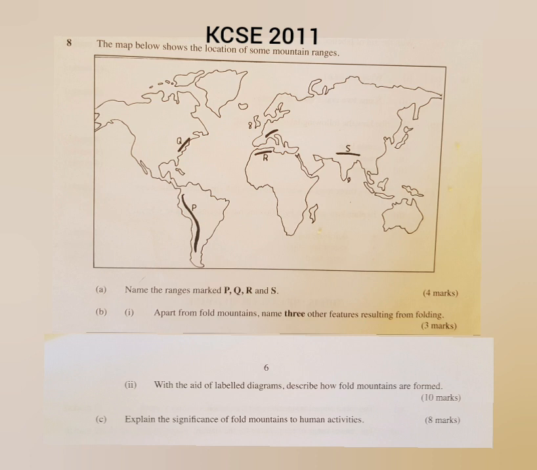Question 8C required them to explain the significance of fold mountains once again to human activities. The significance of fold mountains to human activities. So we had answered this question, but I can repeat quickly. We can talk about fold mountains are tourist attraction sites, especially the snow-covered slopes of fold mountains, which encourage sporting activities and they earn foreign exchange. And I said this is used to develop other sectors of the economy.